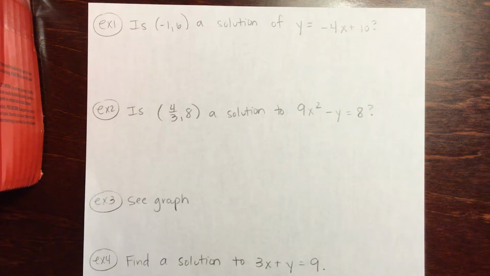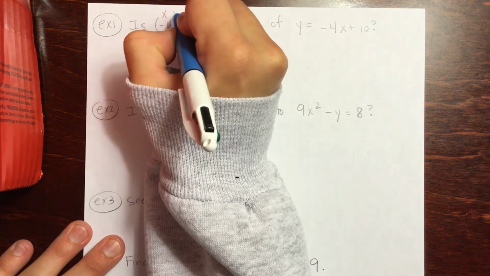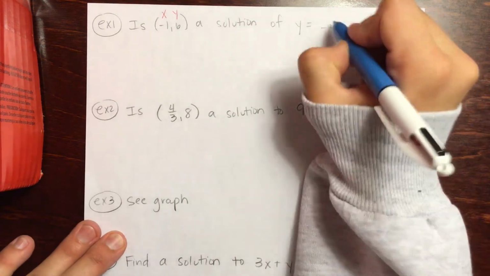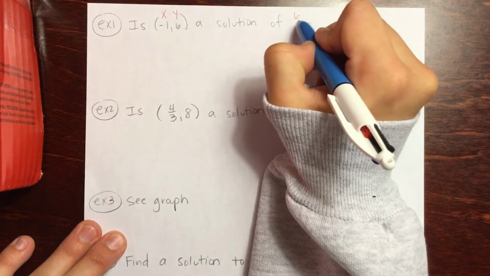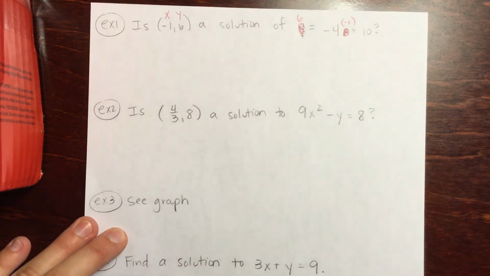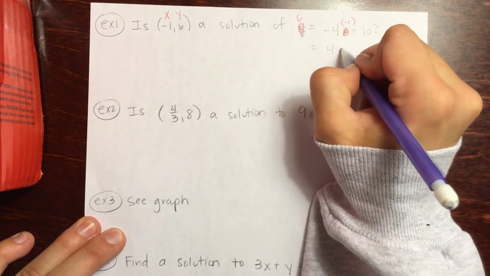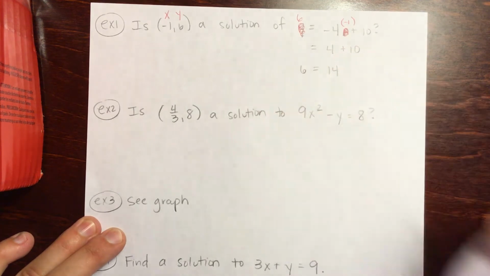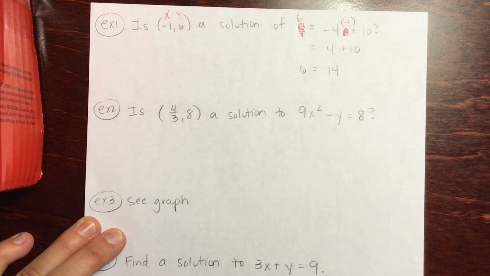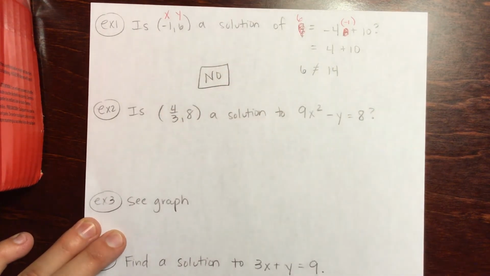We just need to plug this point in, and let's see whether our left and right sides match. Coordinate points are written x, y, so I need to plug in a negative 1 here for my x, and a 6 here for my y. All right, let's simplify that right-hand side. Negative 4 times negative 1 is positive 4, and 4 plus 10 is 14. So is 6 equal to 14? No. So that means that negative 1, 6 is not a solution.